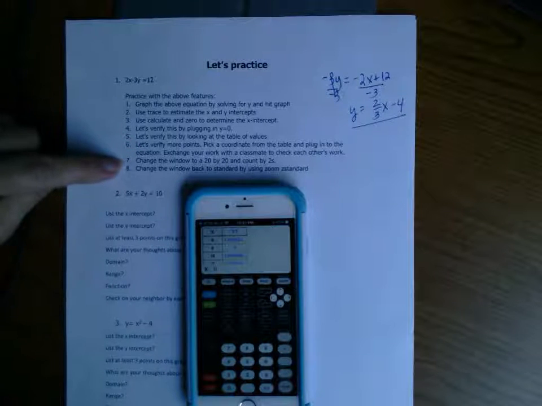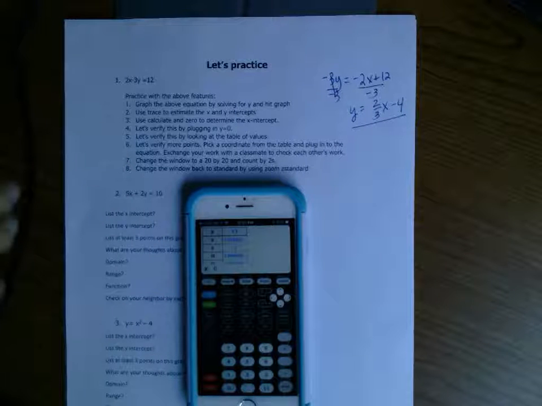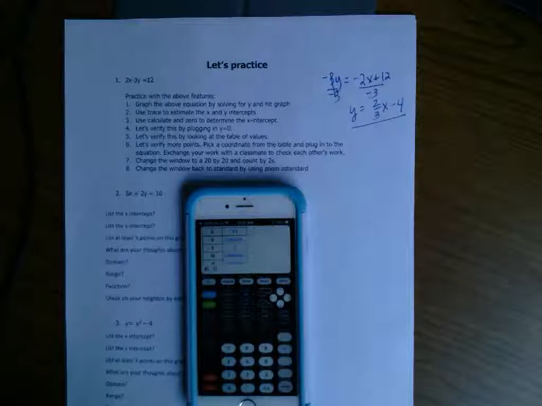Then we might play around with the window feature to show that if we had a large equation like this one, it fits in the screen well, we can see the x-intercept and the y-intercept in the 10 by 10 grid, but if we had a large equation like x plus y equals 100, it's not going to fit in that screen, so we might need to count by 10s or 20s or something different.